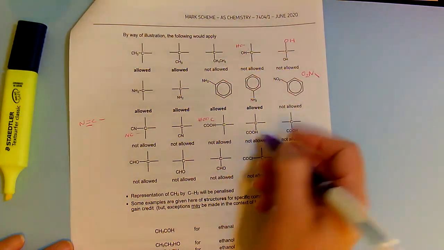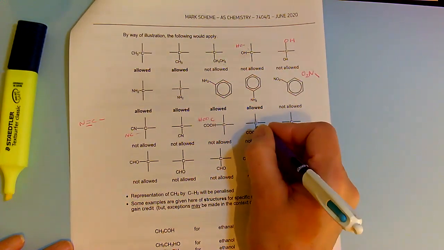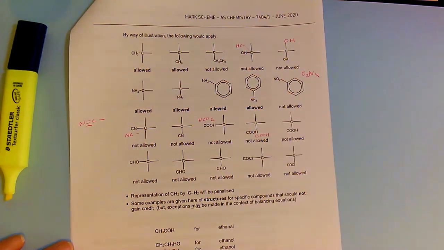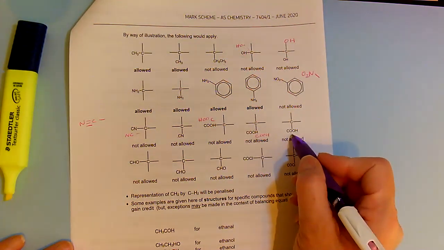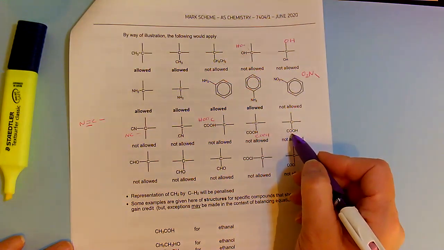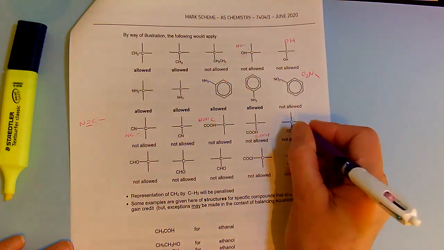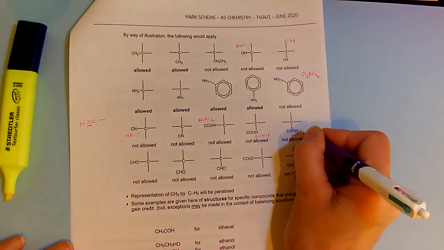And again the same here, this should be COOH, so the bond is attached to the carbon and not attached to the hydrogen. Here you can see the same sort of thing. The carbon is attached to somewhere in between the oxygens, which is not allowed, so that should be attached to the carbon, COOH.